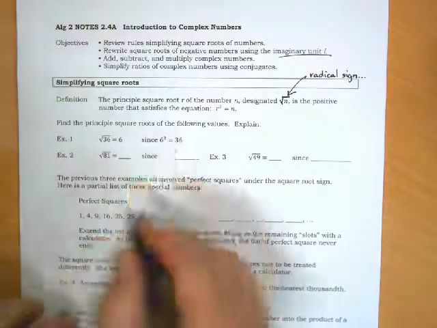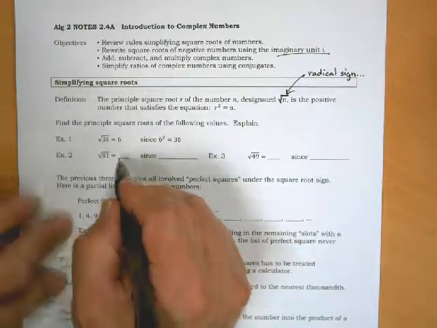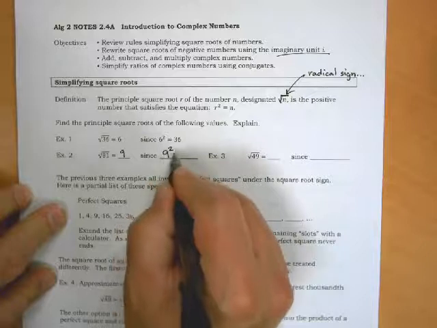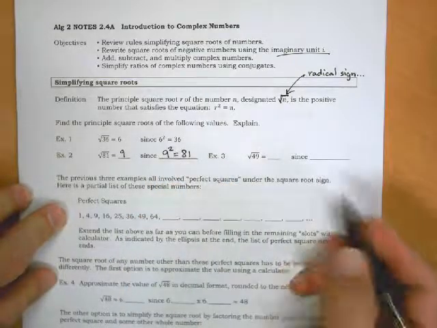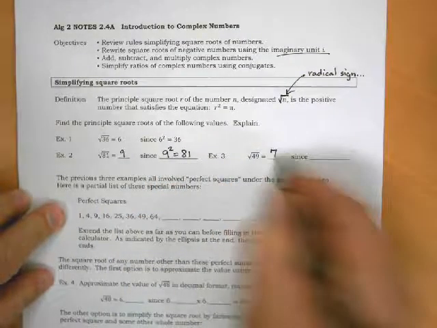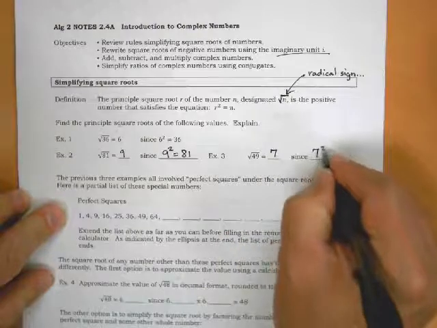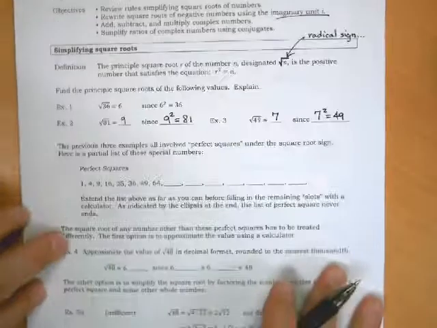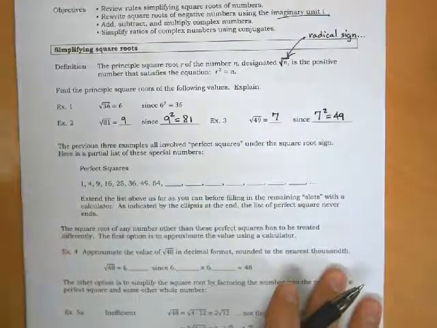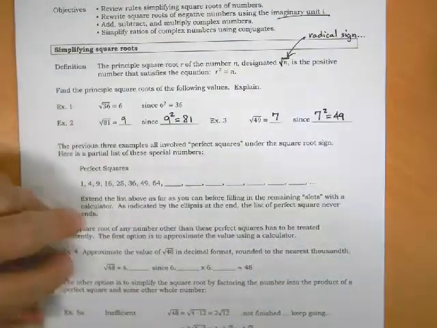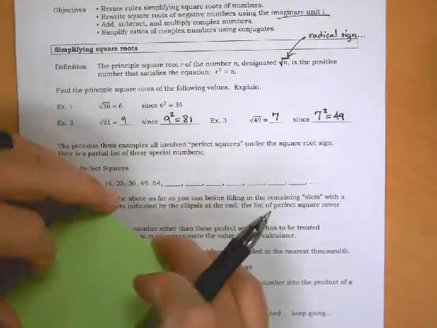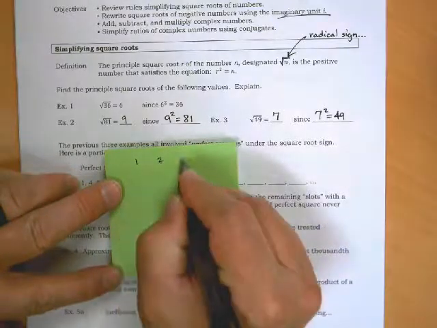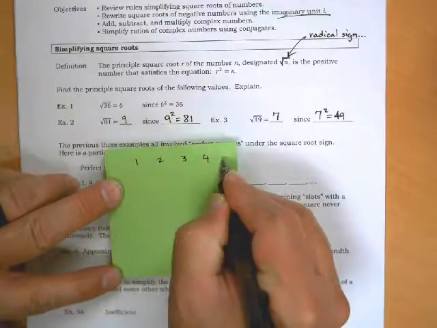Okay, so 81 is a perfect square. The square root of 81 is 9, because 9 times itself is 81. The square root of 49 is 7, since 7 times itself is 49. And these numbers that have easy square roots are the numbers you would find on the diagonal of the multiplication tables that you learned in elementary school. So let me remind you of that.